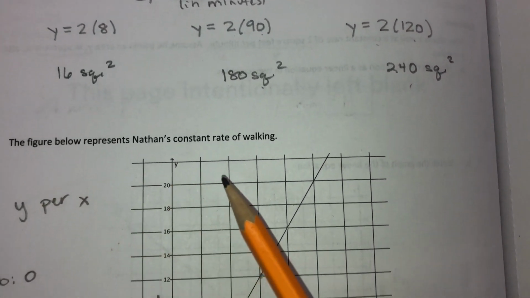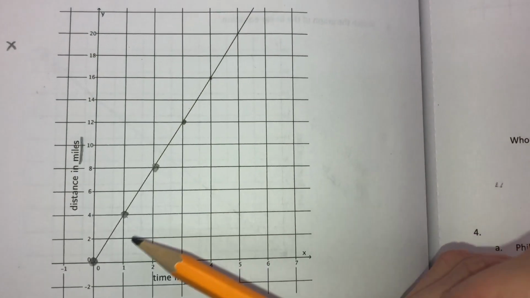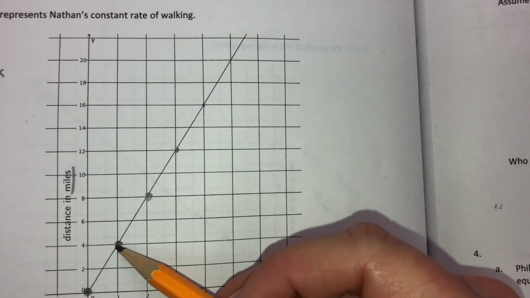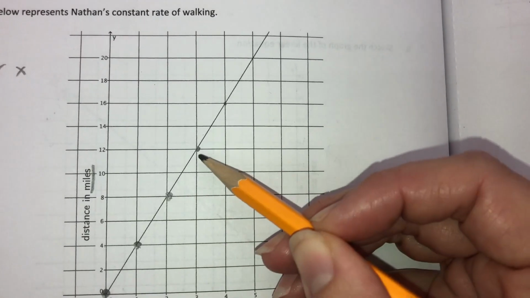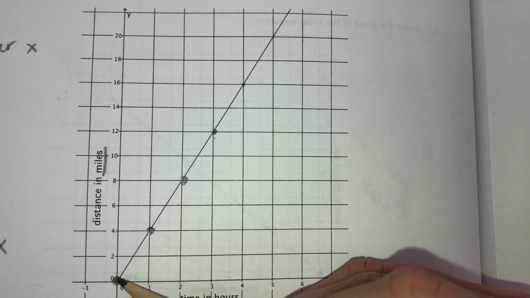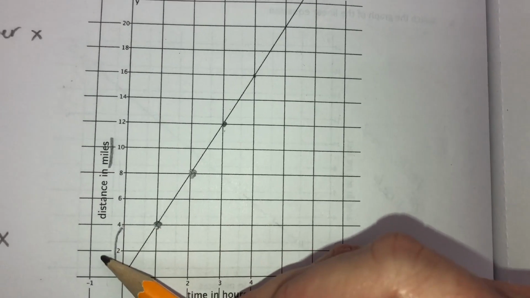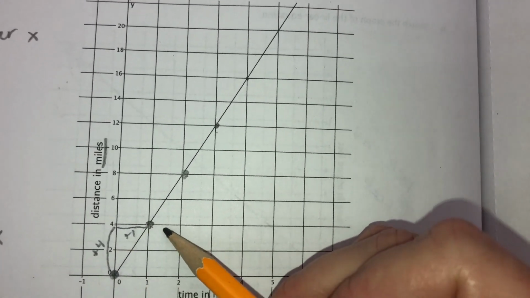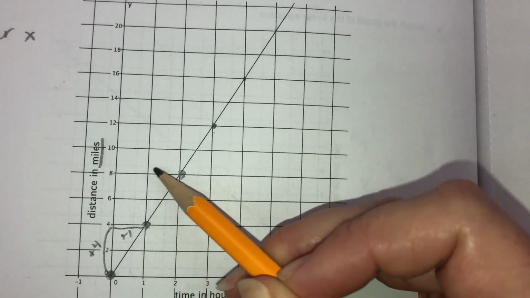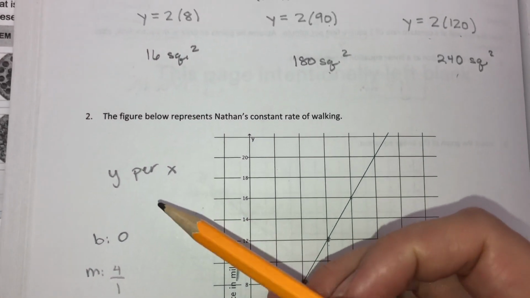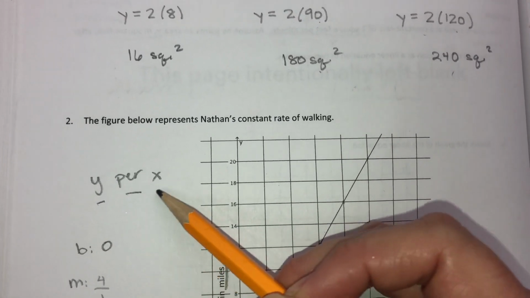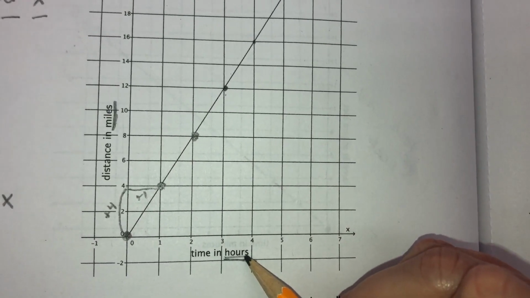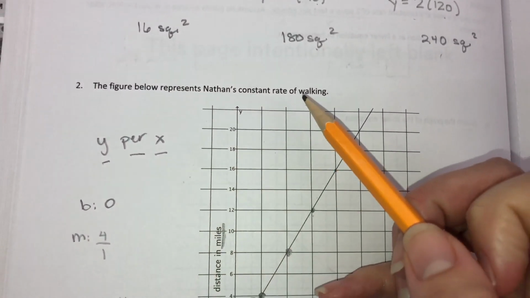Let's look at Nathan's problem now. So it says the figure below represents Nathan's constant rate of walking. So let's look at that. Already I can see some corner points. Remember, you always want to look for the corner points. So there's one there, there, there, and there. It looks like it goes up to the 4 and then over 1. So they added 4 to the y. They added 1 to the x. So it went up 4 over 1, up 4 over 1, up 4 over 1. Remember, it is always y per x. So this would be in miles per hour, y per the x. And that's his rate of walking.